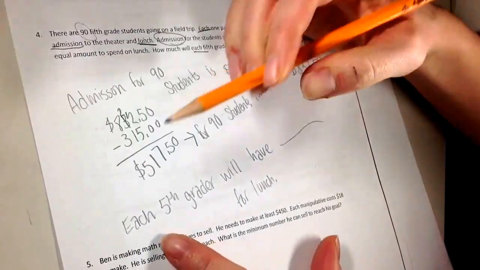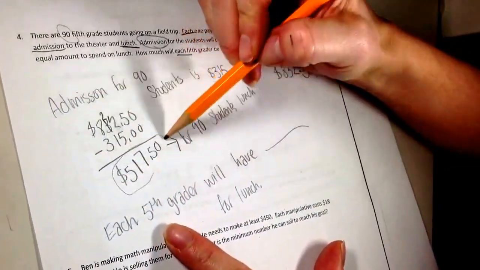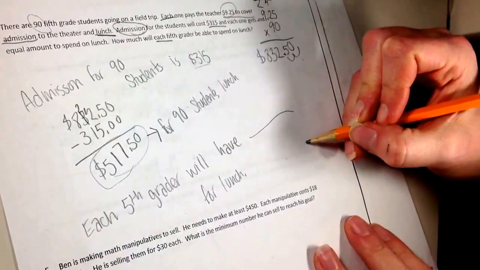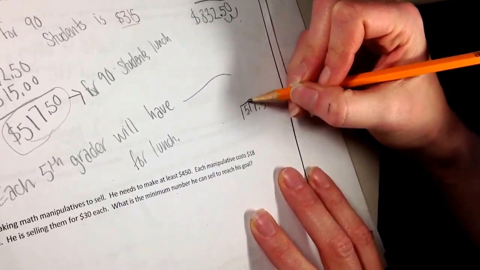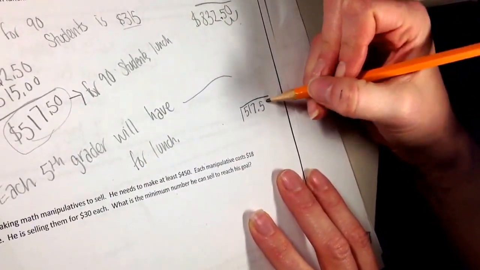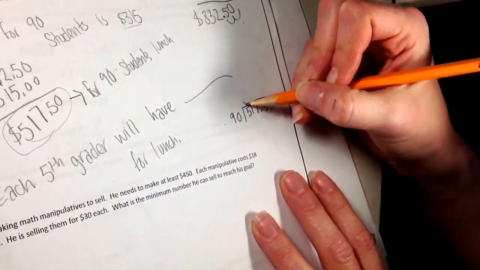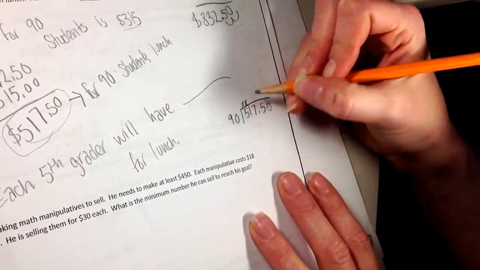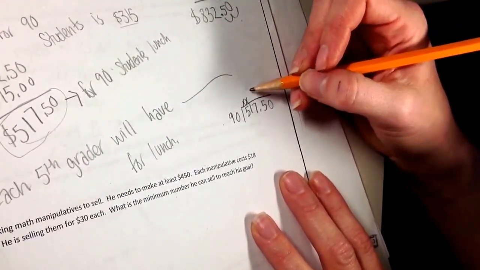lunch. If I go back to my answer statement, though, they want to know each fifth grader. This is for all of them. So what I want to do with that now is take that $517.50 and I want to divide that by the 90 fifth grade students. So I know 90 won't go into 5. It won't go into 51. It will go into 517.